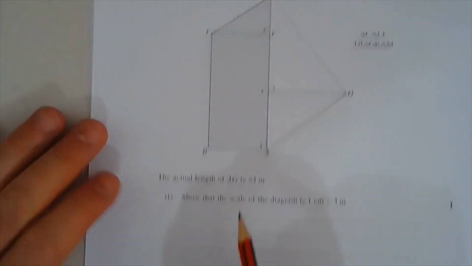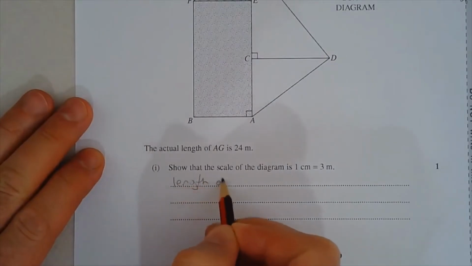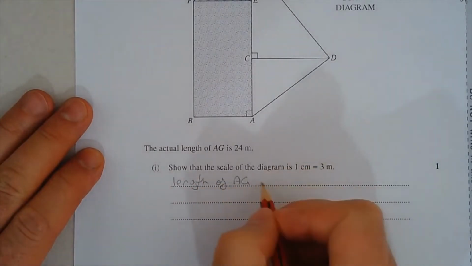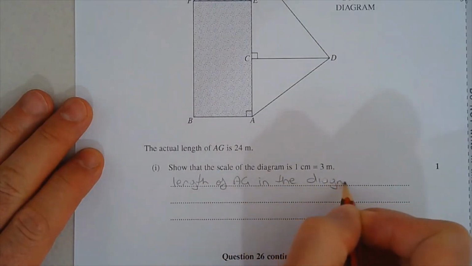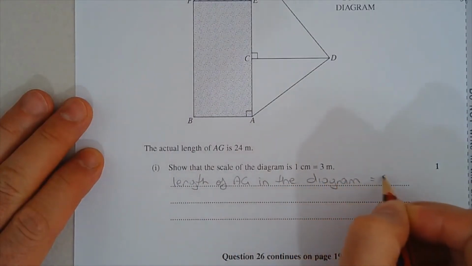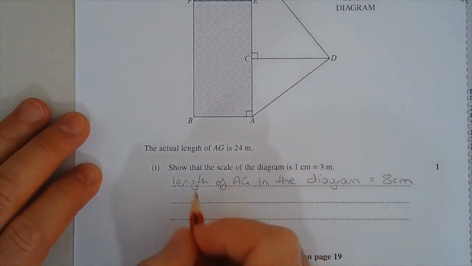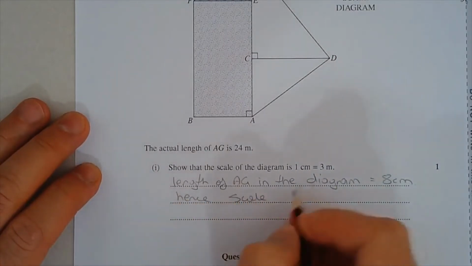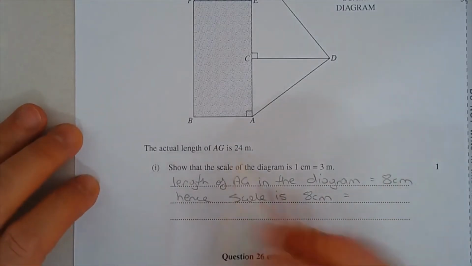So let's just write that down. AG is equal to 8 centimeters. Right. Hence the scale is 8 centimeters is equal to 24 meters in reality.